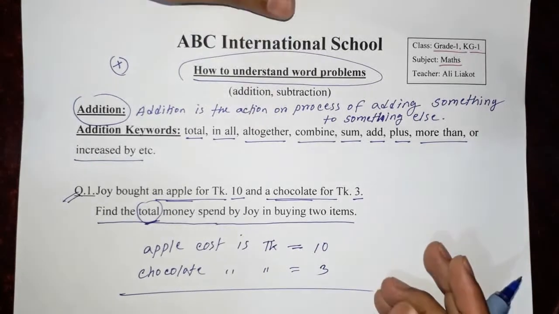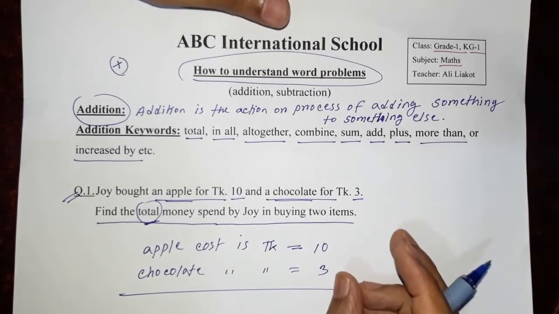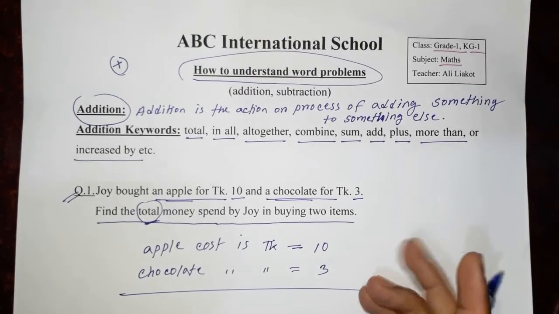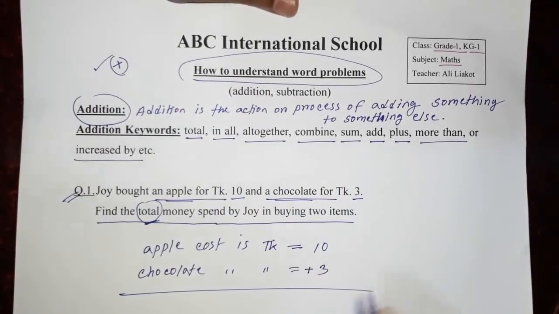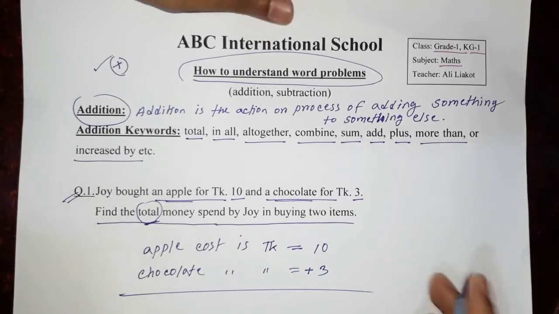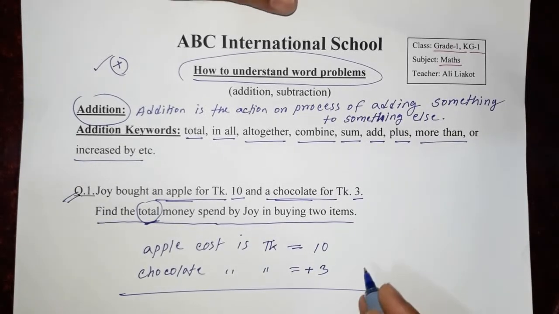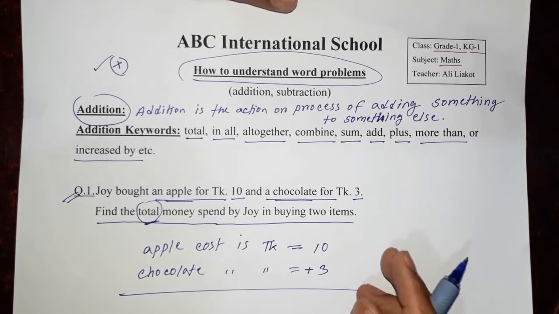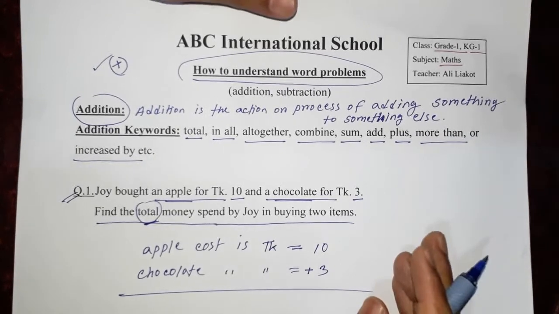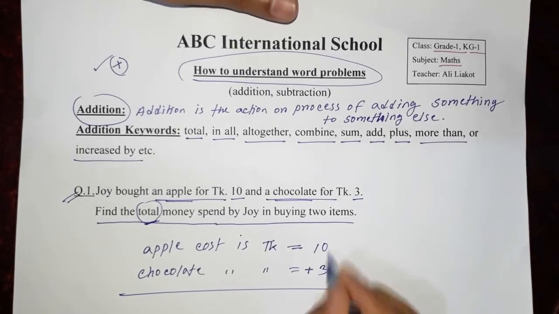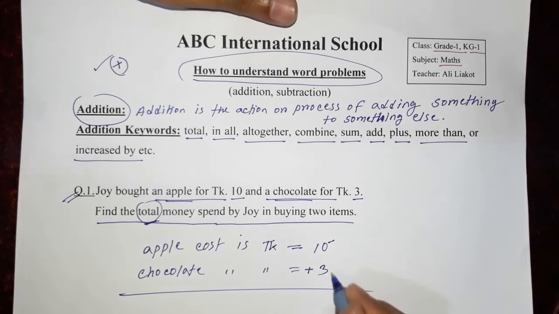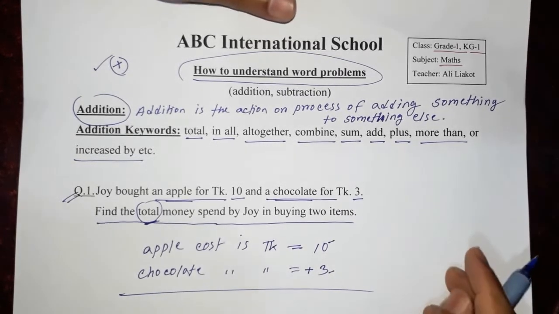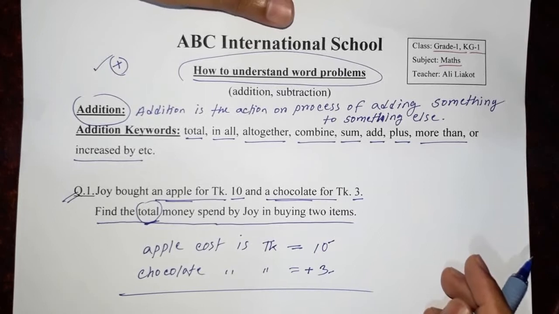Now do the sum. But before doing it, what sign should we put? Yes, definitely we should put a sign, and this is the plus sign. Now guys, how can we solve this problem? All the time in math we should start from the right side. Now look at the right side numbers. There are two numbers here, 0 and 3. And what's the top number? Top number is 0 and bottom number is 3. So 3 plus 0 is what?